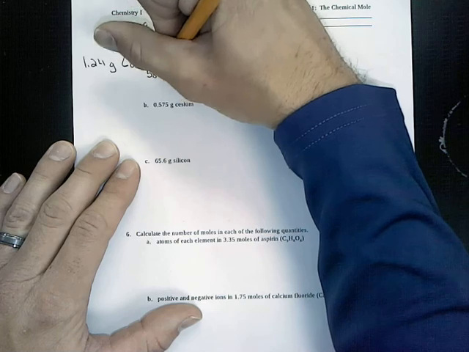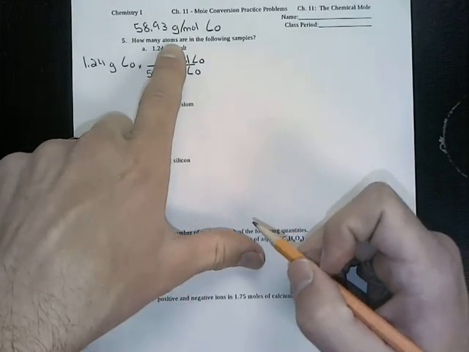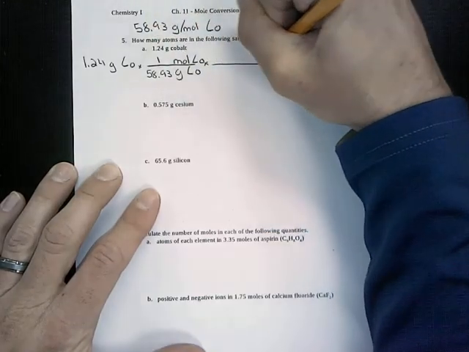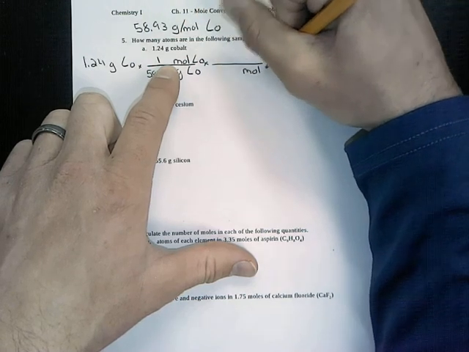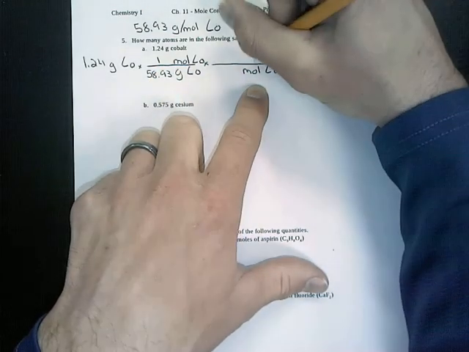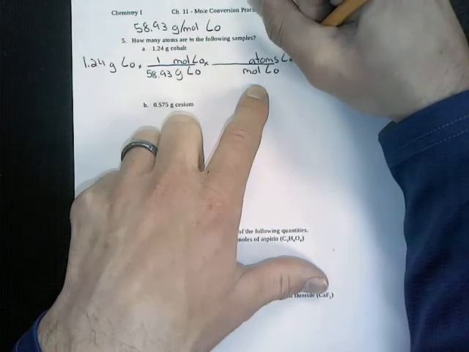So 58.93 per 1 mole. We are not at atoms, so we need to do another conversion. That means we cancel out moles of Co. And now, once we cancel out moles, we can get to atoms of Co.